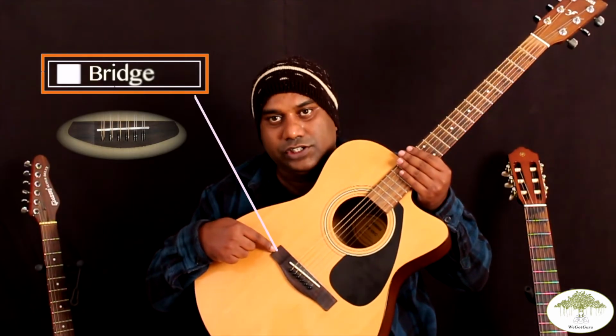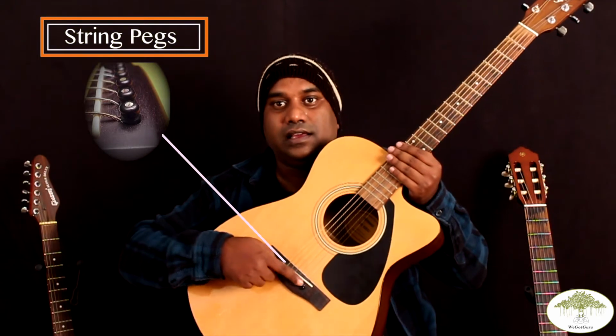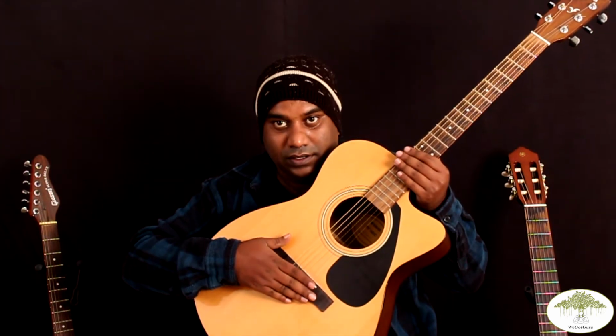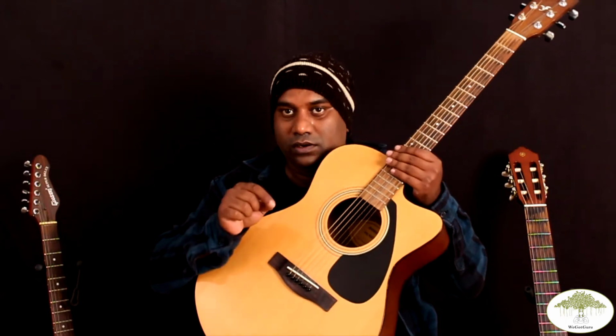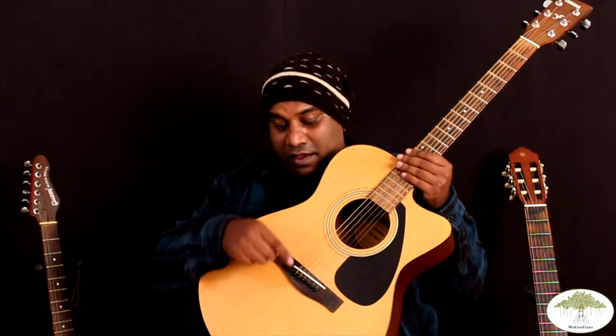This is a bridge, and these are the pegs that hold the strings into the guitar. The way it holds is it has a knob and a depression in it, and that basically holds the string. So when you're changing the strings, you would be able to see it.